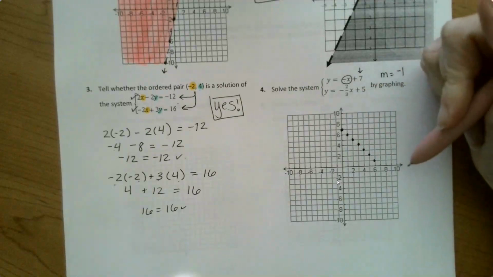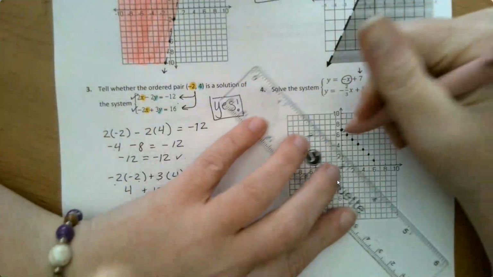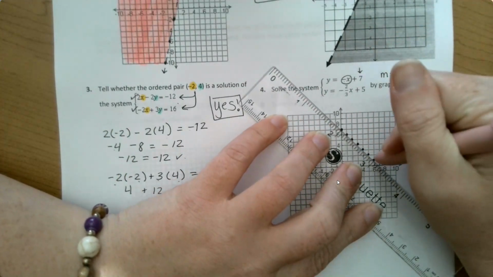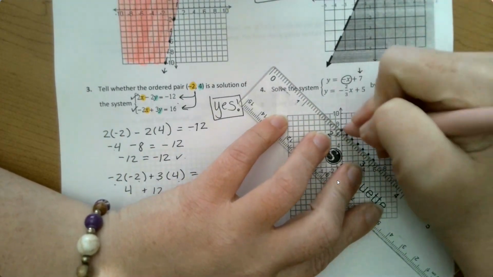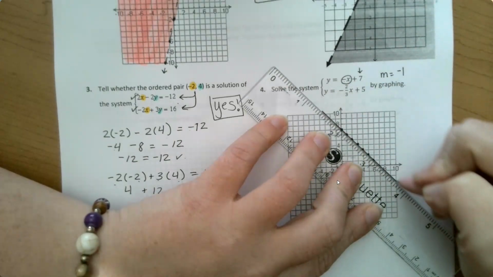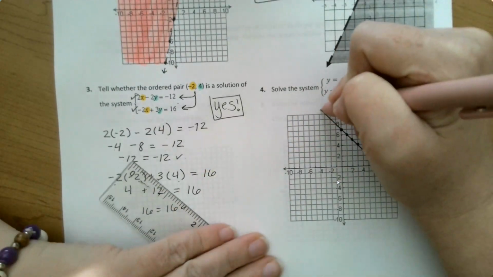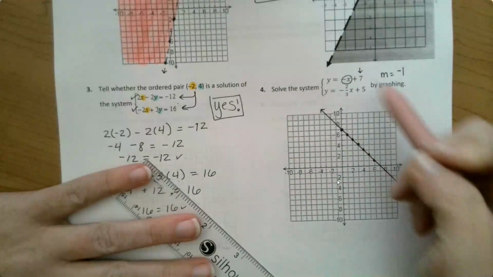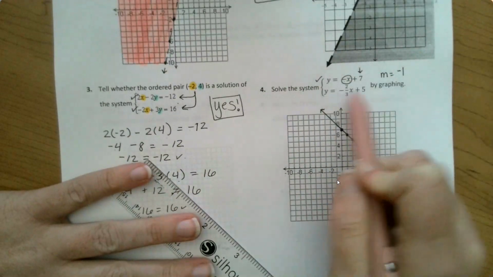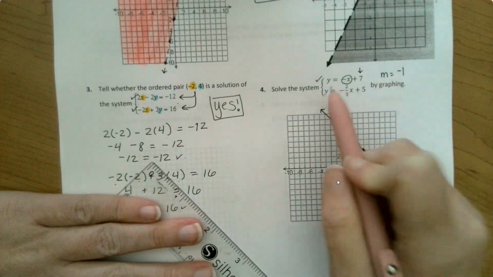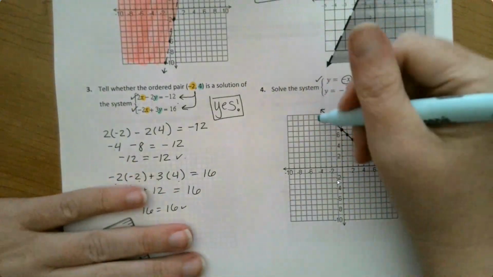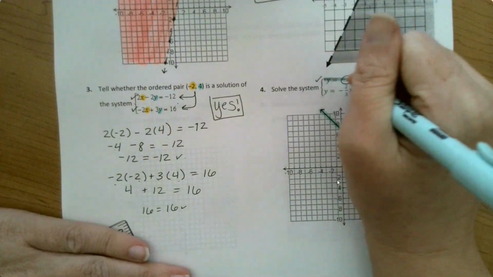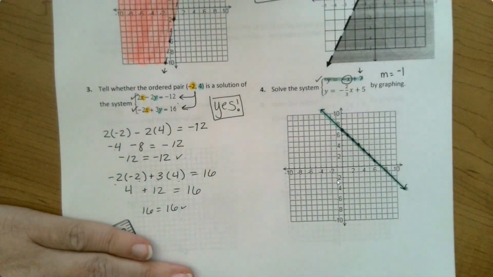So we're going to give ourselves some points. I'm not going to go the whole way. I'm going to make sure I can graph these though, and then I'm going to just connect and keep going. Okay, so there's the first one graphed. Now let's graph the second one. And I'm going to highlight which one's which. It's not really a necessity, but it might help some people see what's what.